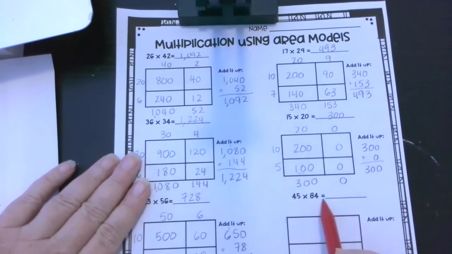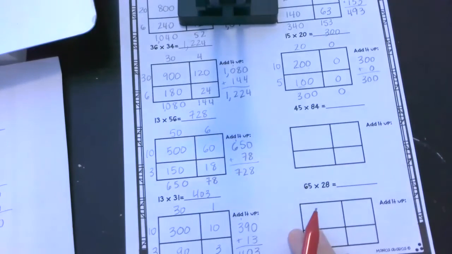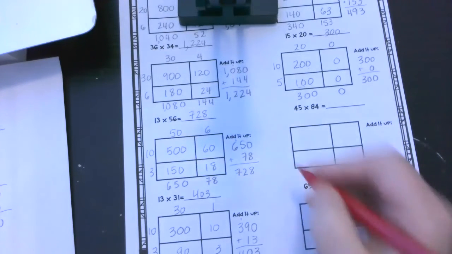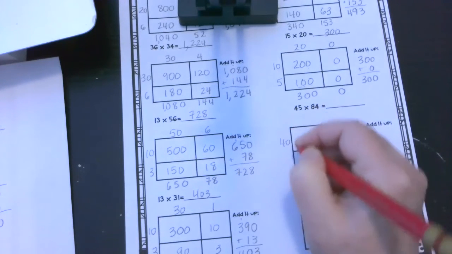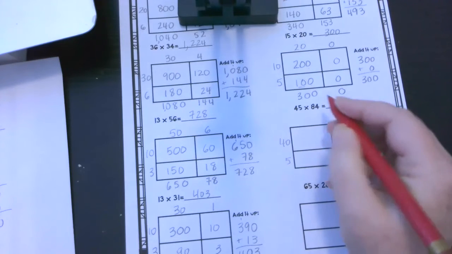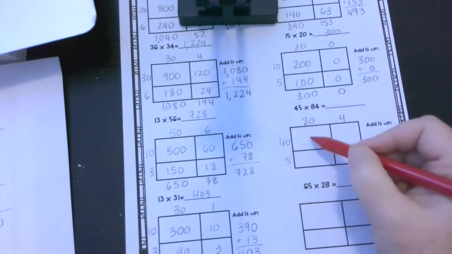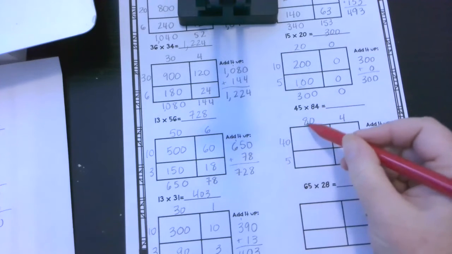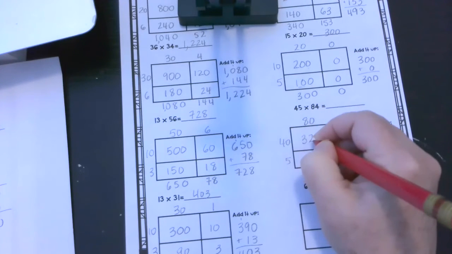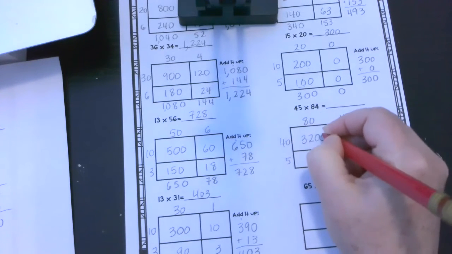On this one, 45 times 84, from my paper because you can't see anymore. 45 times 84. I know that 45 is 40 plus 5, and 84 is 80 plus 4. And my boxes intersect. 4 times 8 is 32. Have 2 zeros. Ooh, big number.